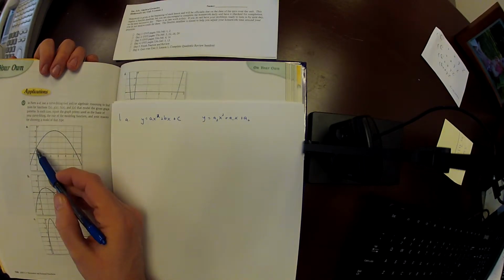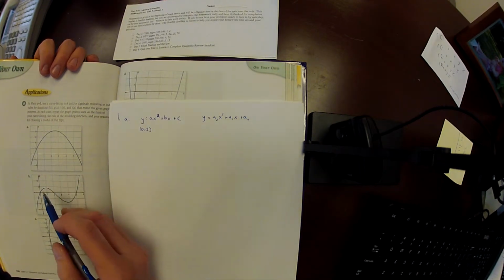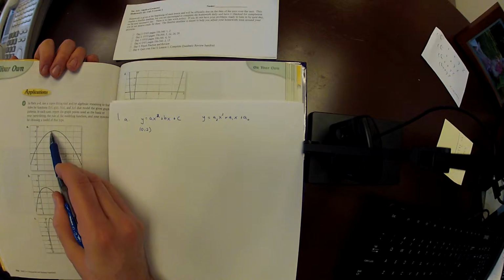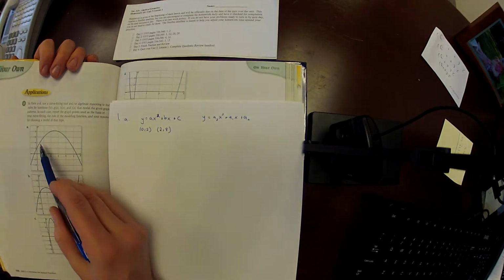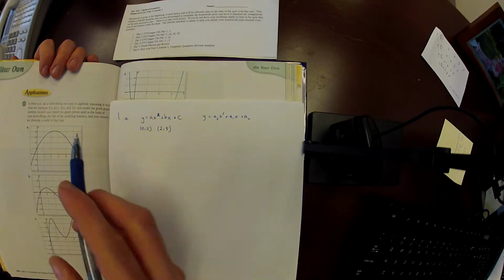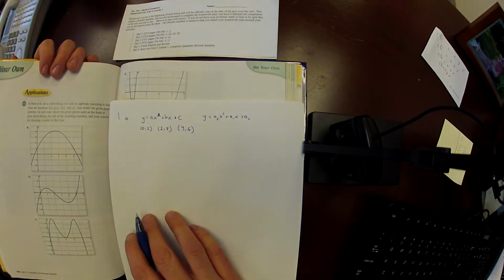I really like how the point (0, 2) shows up, so I'm going to use (0, 2). I'm going to take a look at using (2, 8). Those intersect nicely. And then if I keep looking, there's another one at (4, 6) that I really like, so I'm going to use (4, 6). You can use other points, but these are the 3 that I'm going to use.